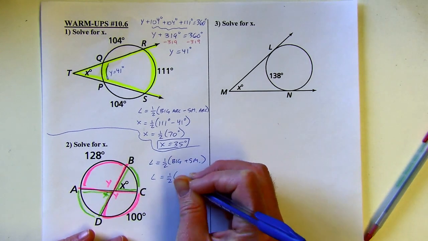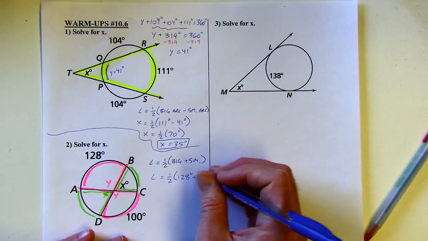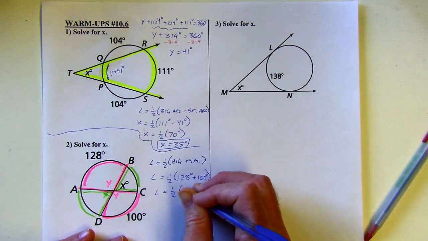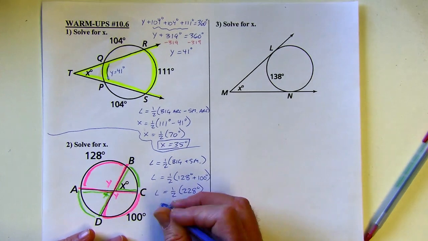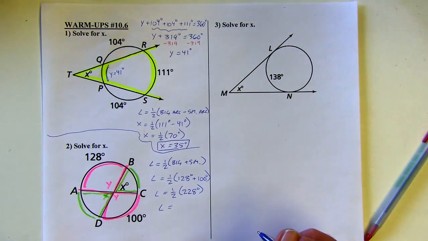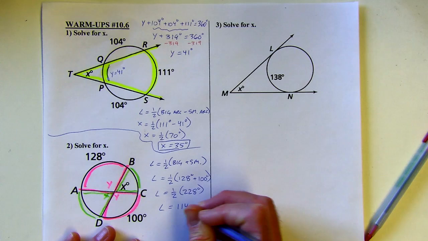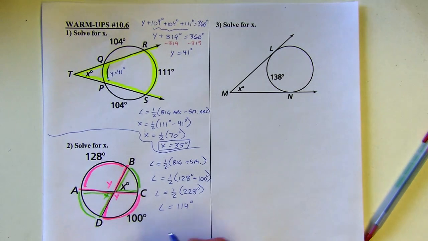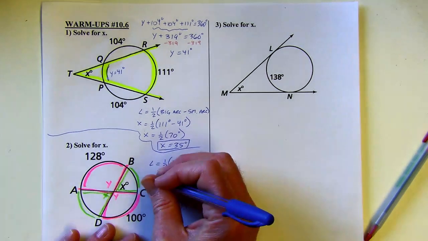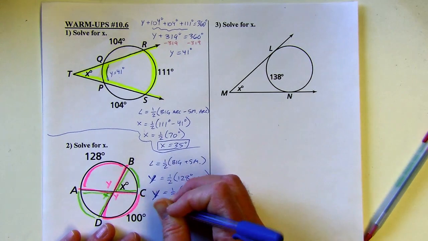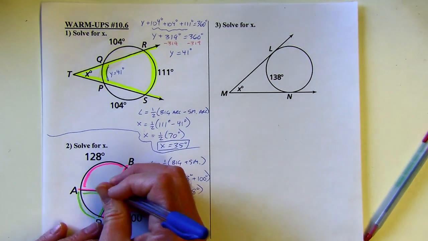Okay? So I've got 128 plus 100 to get 228. Okay? And then half of 228 is going to be 114. So that is not my final answer. That's what Y is. I should have put Y. My angle here, I was looking for Y. Okay. So this is 114.